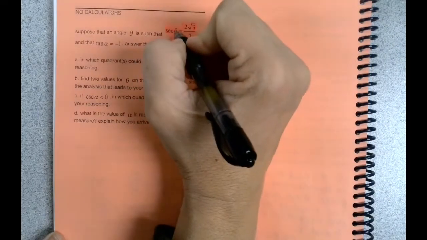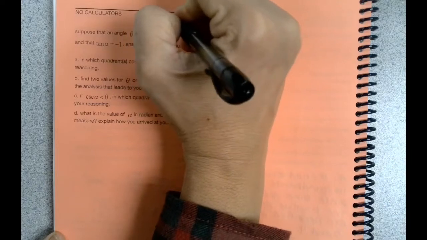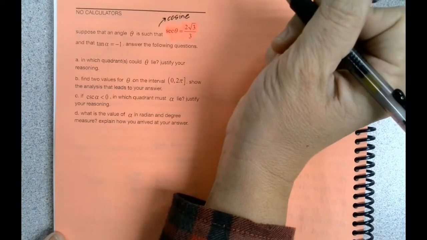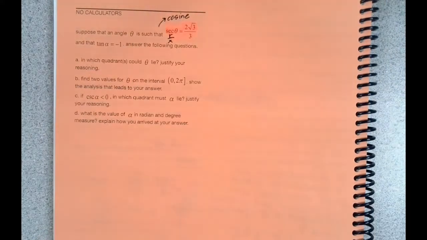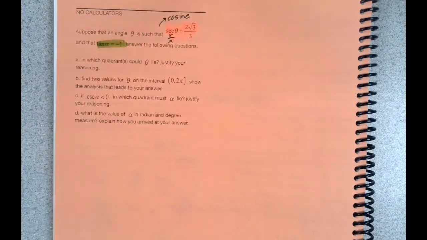So the secant of theta is going with cosine, because that's cosine's reciprocal. So this is really r over x, but you can see that root 3 in there, which is going to mean that it does have a 30, 60, 90 component potentially. And then we also know that the tangent of alpha is -1. So let's see these questions.